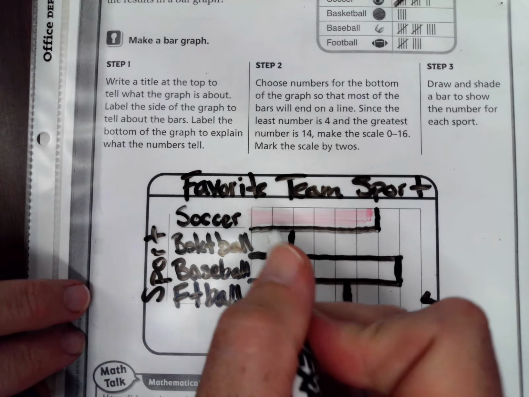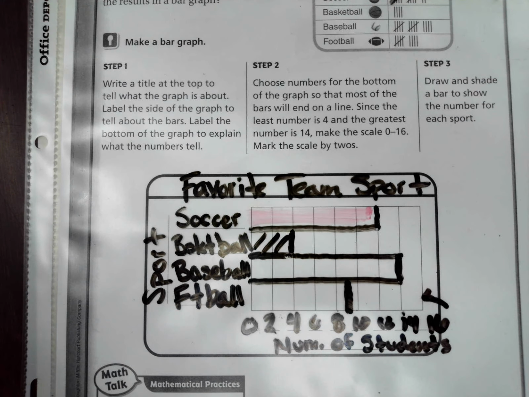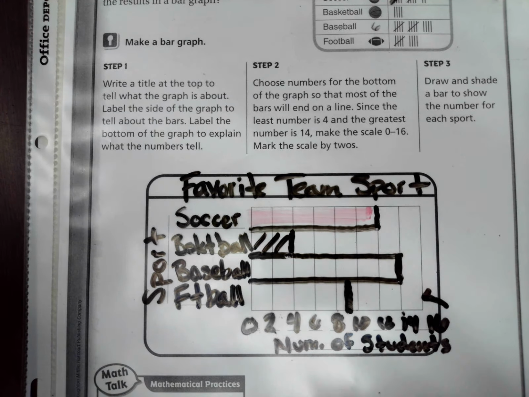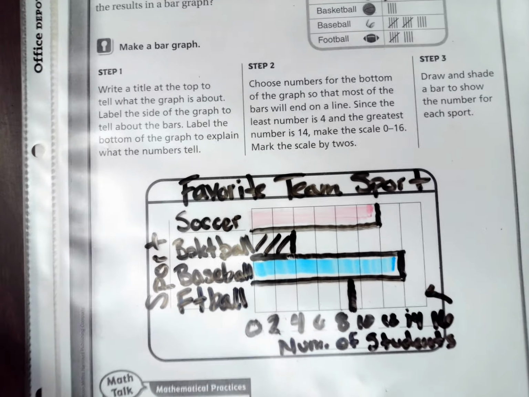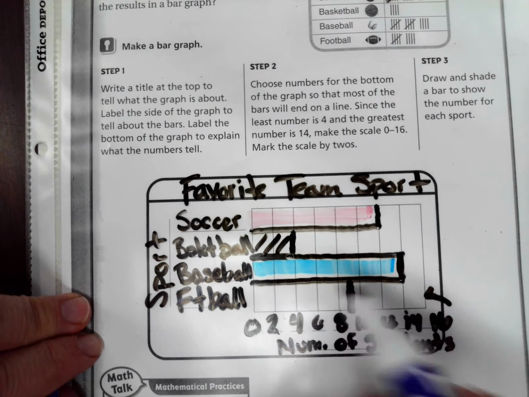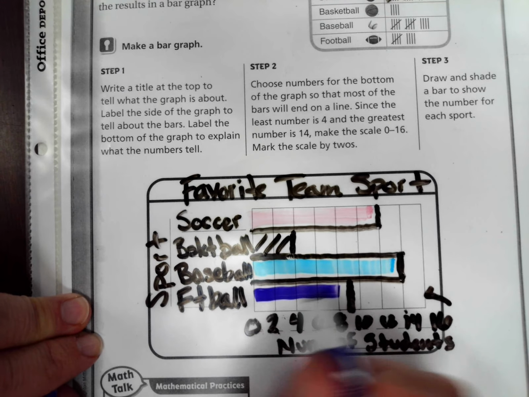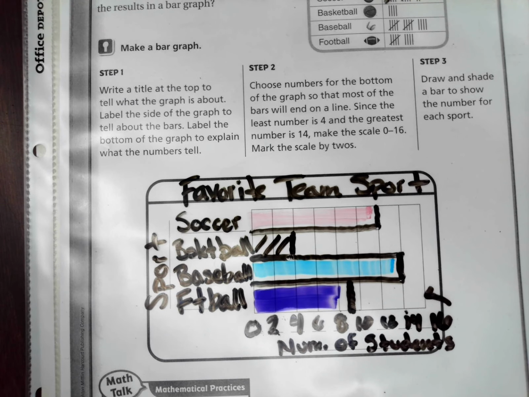I have basketball that I'll do a little hatch pattern with, and then baseball, which goes all the way out here, and then football we have here. So now with the colors and the hash marks, we can easily see with this particular class which sport was their favorite.